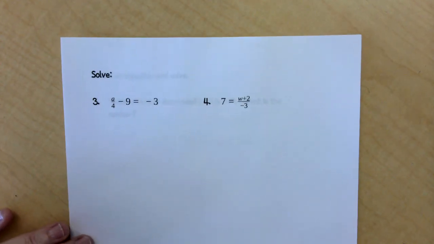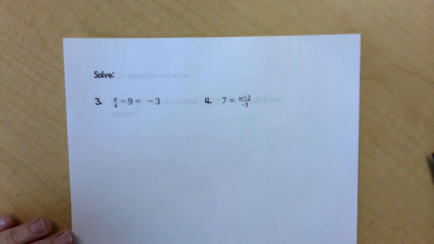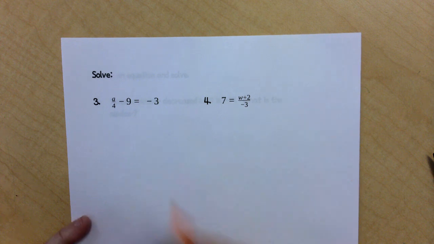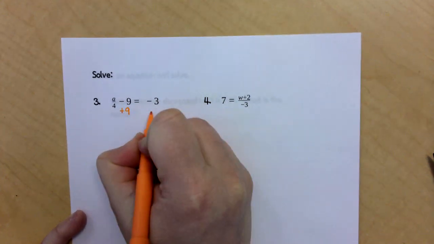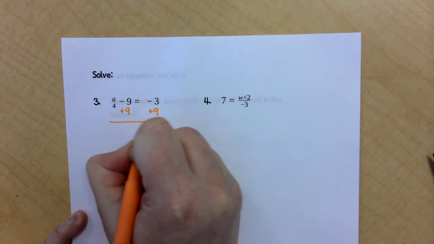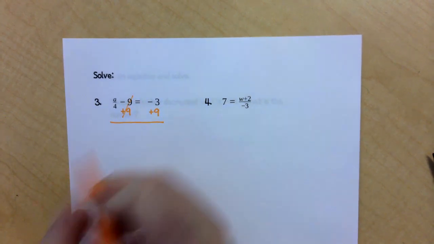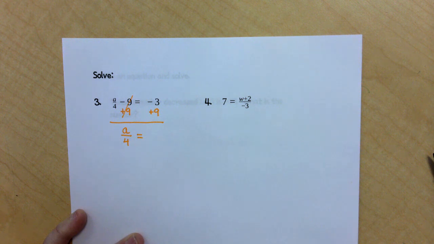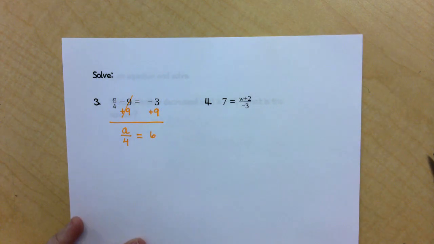Number 3, a over 4 minus 9 equals negative 3. So if I think about reading that left side out loud, a over 4 minus 9. The last thing that I said is minus 9. And so the first thing to get rid of is that minus 9. The inverse of subtraction is addition. So I'm going to add 9 to both sides. Cancels them out on the left side. So on the left side now I'm just left with a over 4. On the right side, negative 3 plus 9 is positive 6.